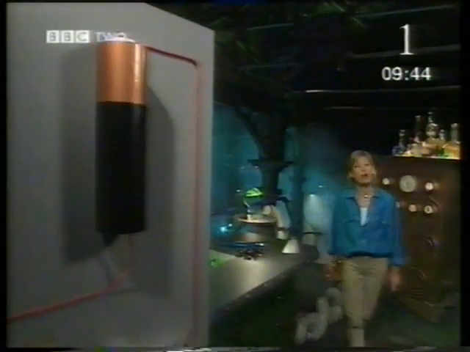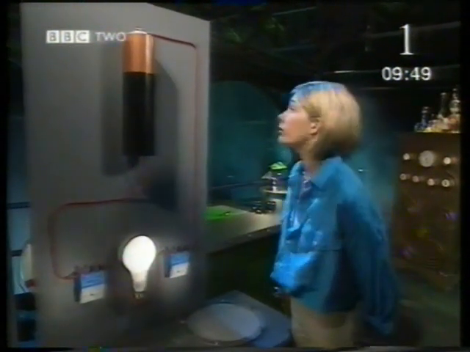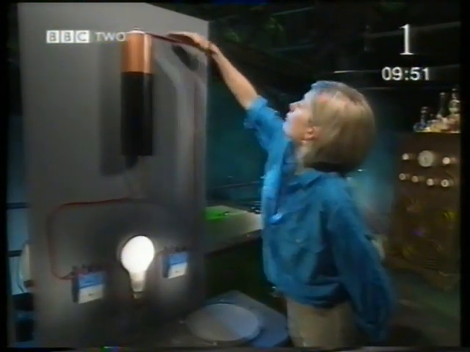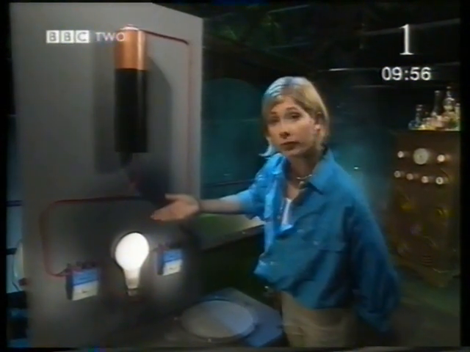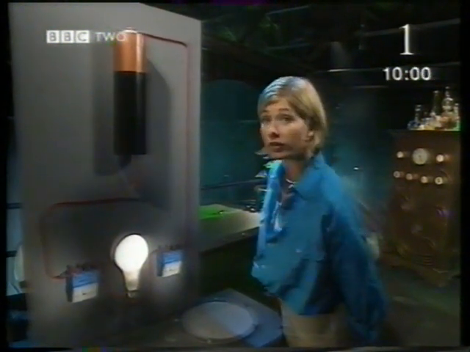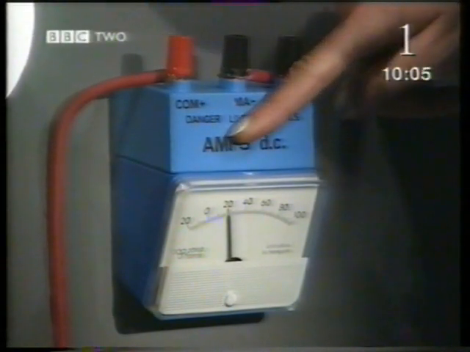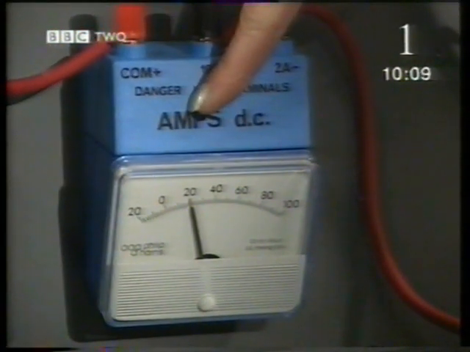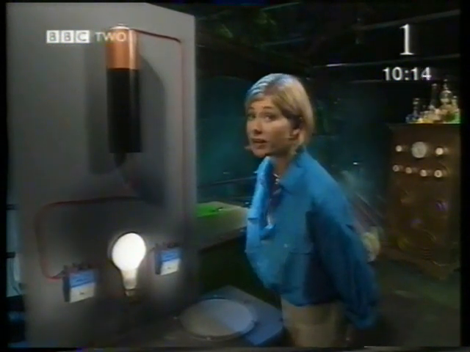A battery is a store of energy which can provide the push, the potential difference, to get the current flowing. The current flows through the wires of a complete circuit and lights up the bulb. The bulb uses electrical energy, but not current. Look, the current is exactly the same before and after the bulb. We might think of bulbs as using current, but they don't.